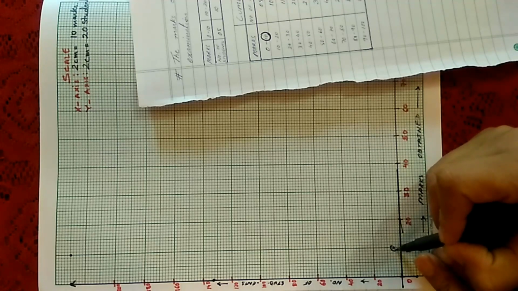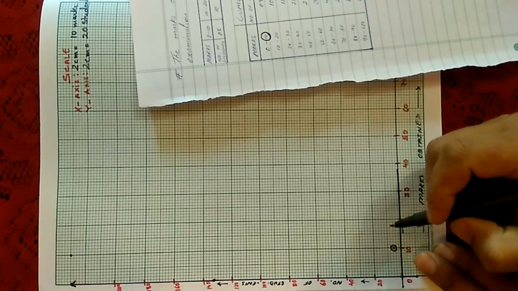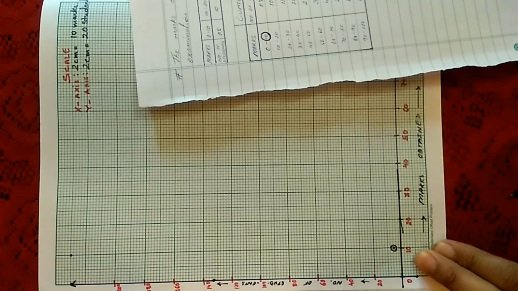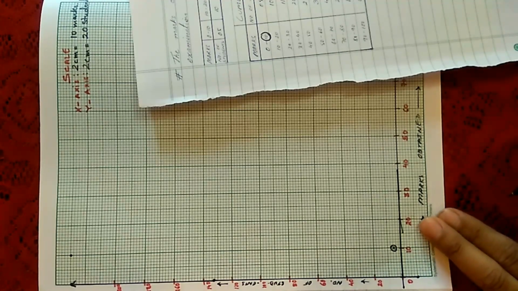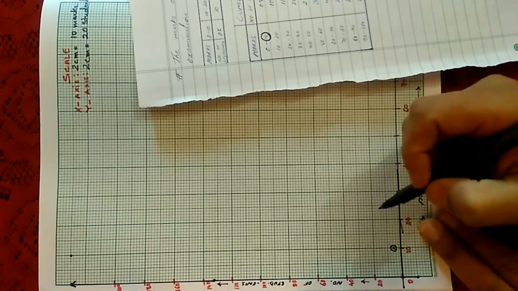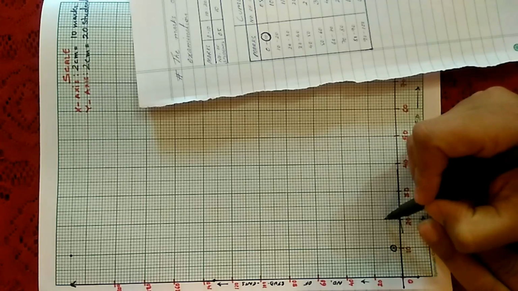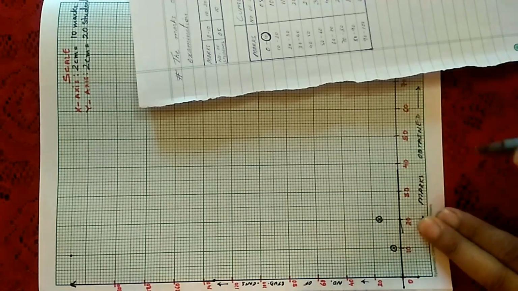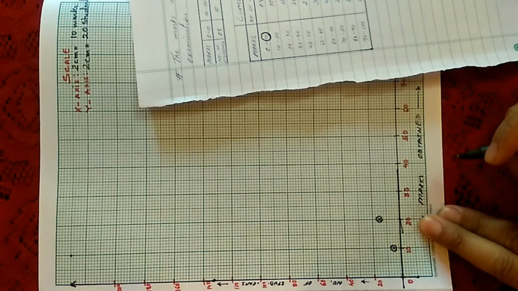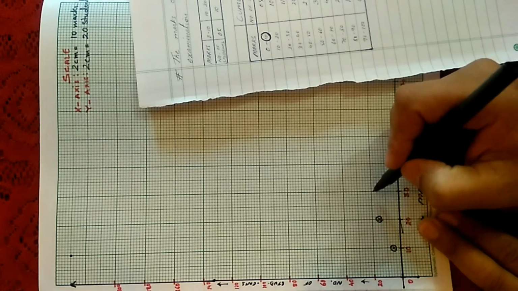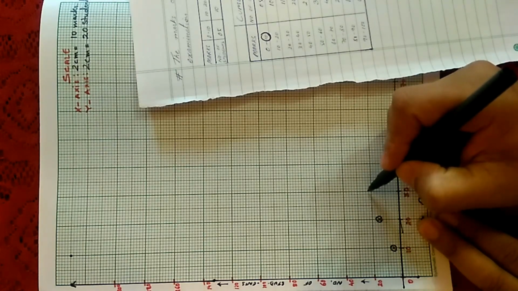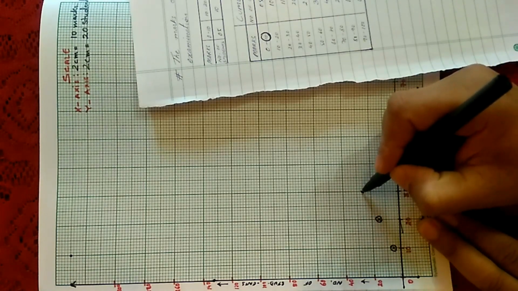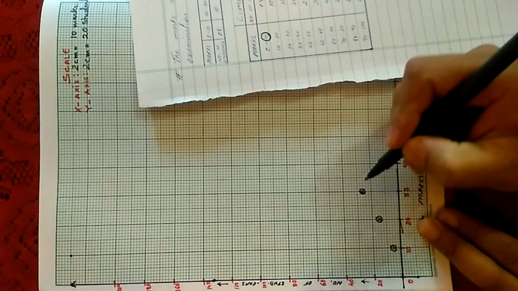We draw a cross and make it into a circle. So this is our first one, 10, 5. Next is 20, 15. So this is 10, then this is 12, this is 14, 15 will lie here. Then 30, 26. This is 20, 22, 24, and this is my 26.